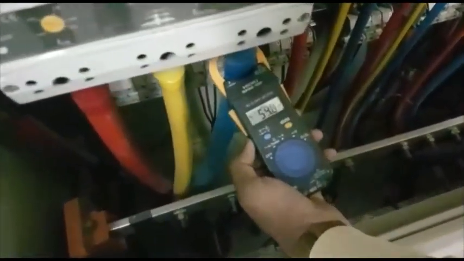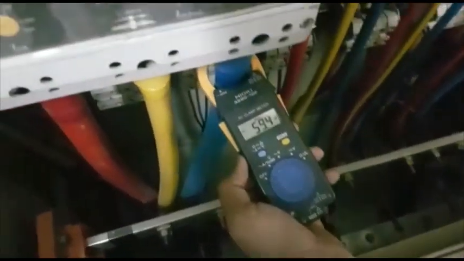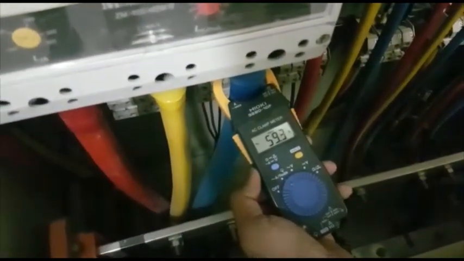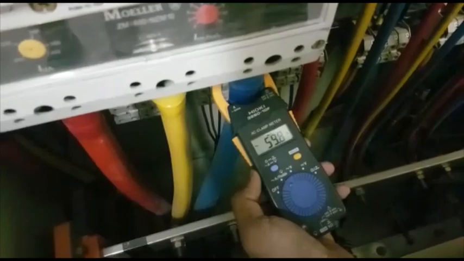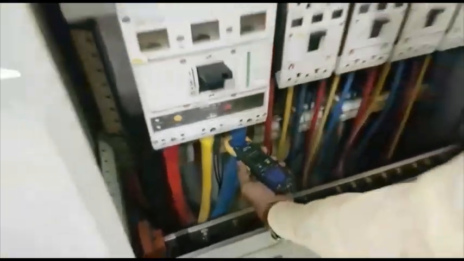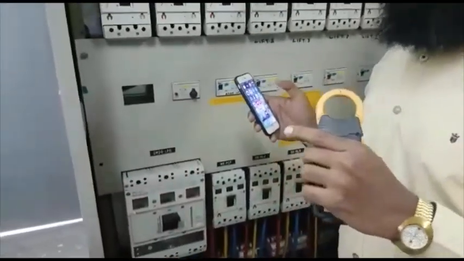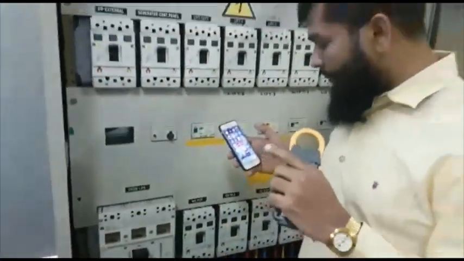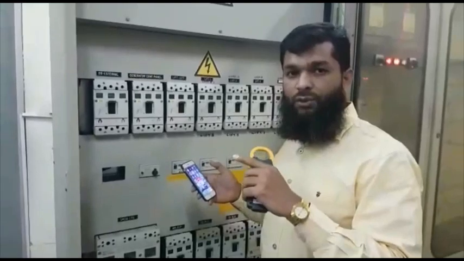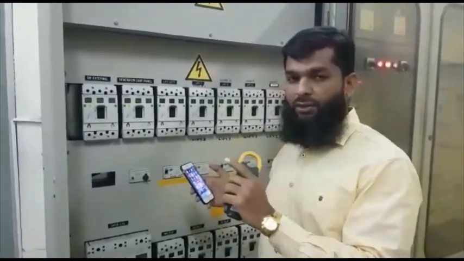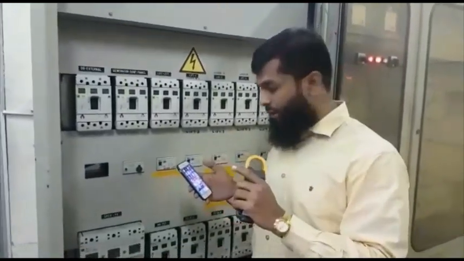Now we are getting 59 ampere per phase. So how will we calculate the power? Power: P is equal to V into I cos phi. That is the equation to calculate the electrical power.